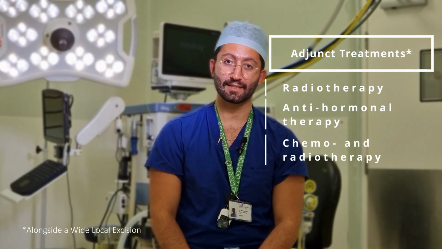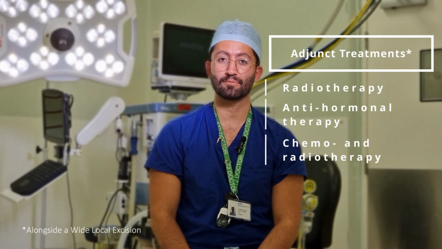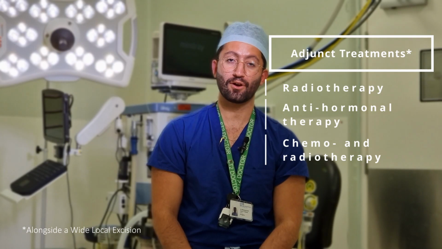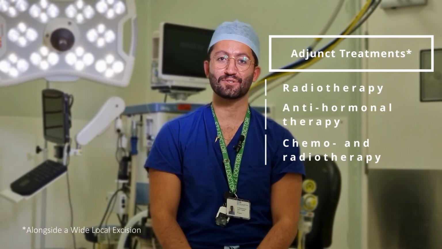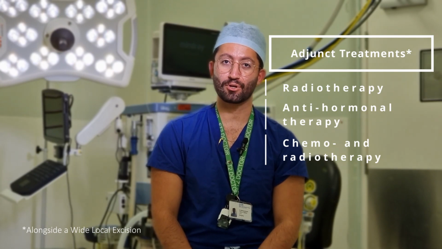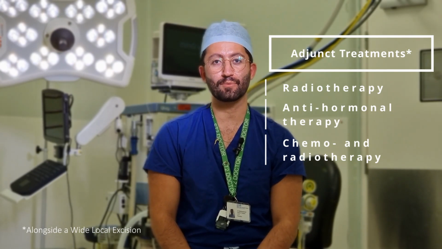In some cases, it may be preferable to have these procedures done before your operation to help shrink the tumour. Your doctor will further advise you on this matter. As of 2022, an operation is still required to treat the breast cancer, but ongoing research is being performed to see whether some patients may not even need an operation altogether.